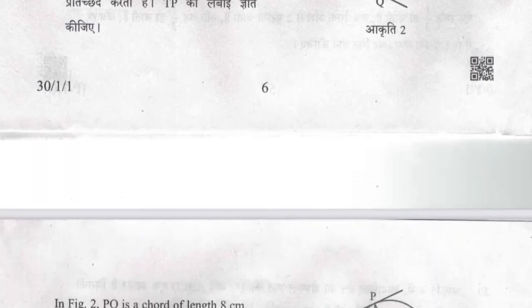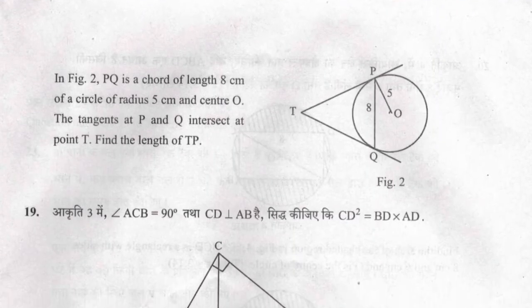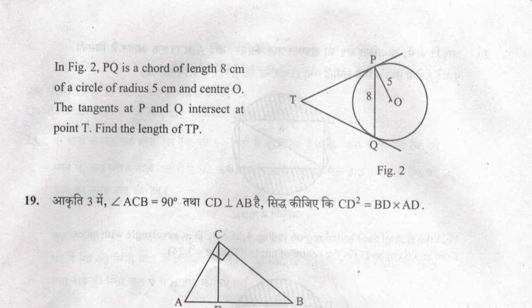Now the 18th question. In this we are given a figure in which PQ is a chord of length 8 cm of a circle of radius 5 cm, and with center O, the tangents at P and Q intersect at point T, and we need to find the length of TP. Here we are given a circle.